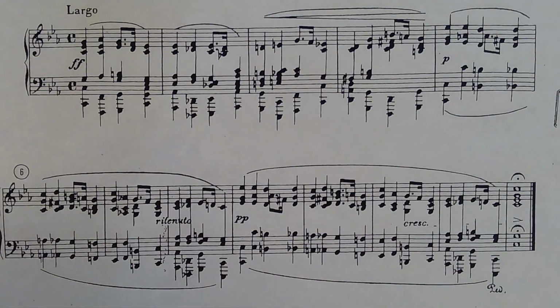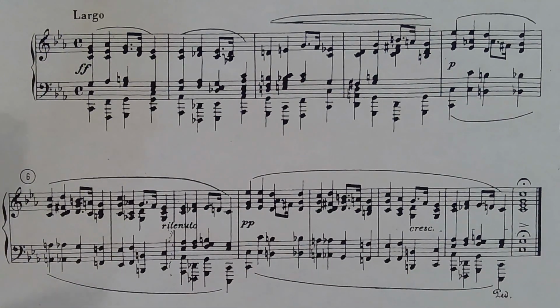All right, so let's do a little bit of analysis. This is the Chopin Prelude in C minor. This analysis is not going to go too deep. I'd like to do another video where I look at larger scale things that are unfolding in the piece. But this analysis will mostly focus on analyzing individual chords and how they're working in their immediate context.